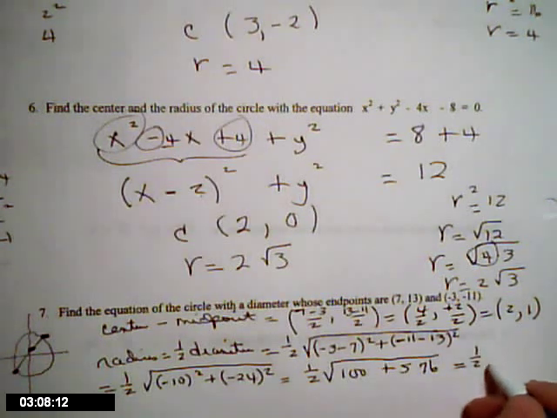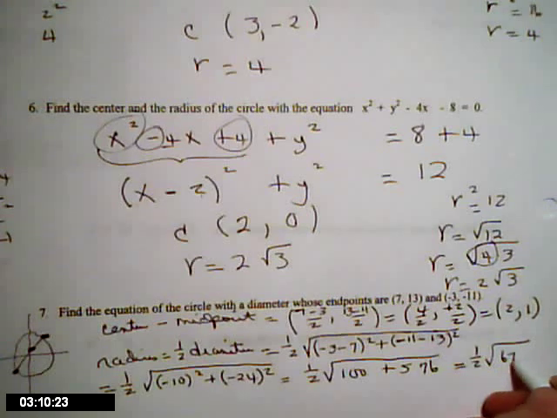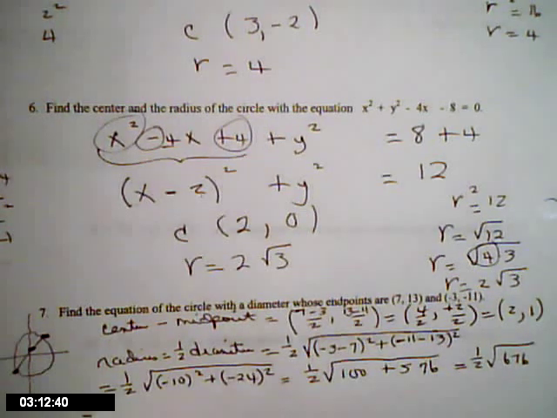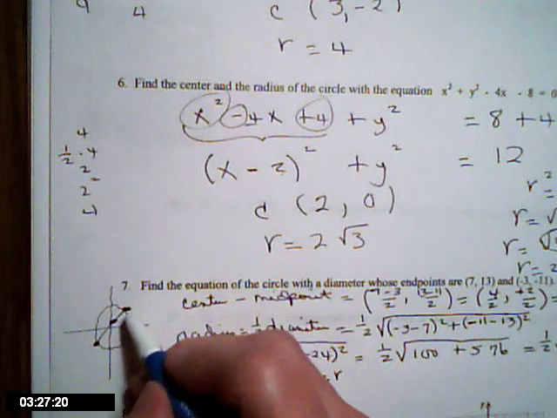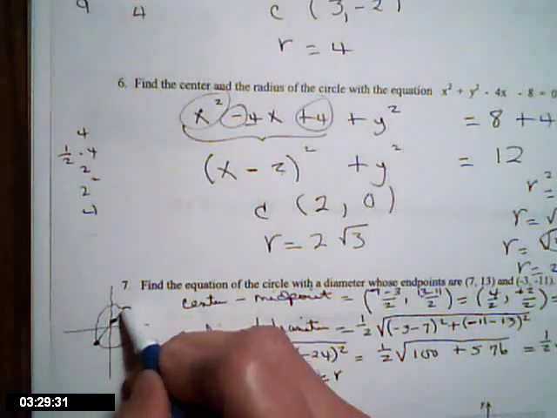We have 1/2 now times the square root of 164. This is my radius. In other words, the distance from here to here would be the radius, or here to here.